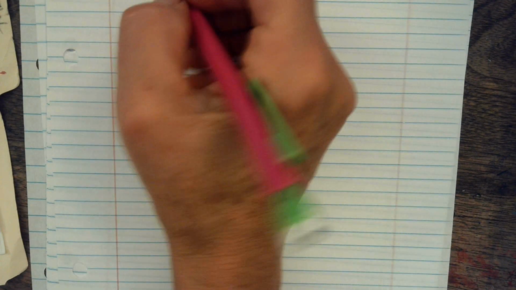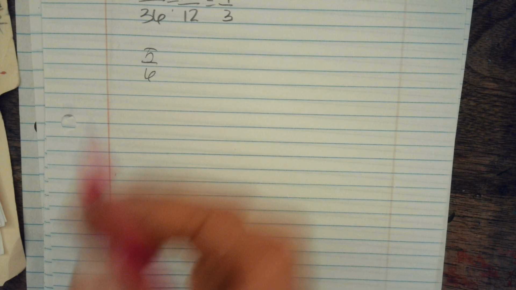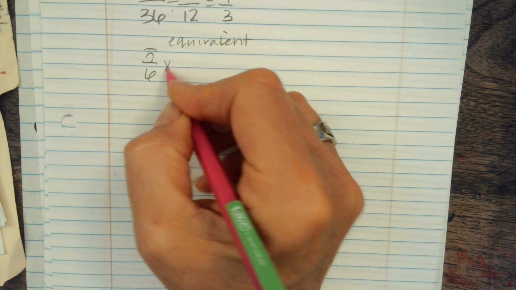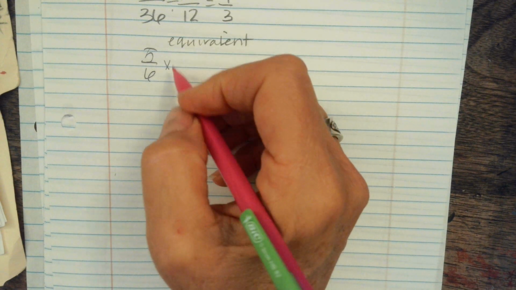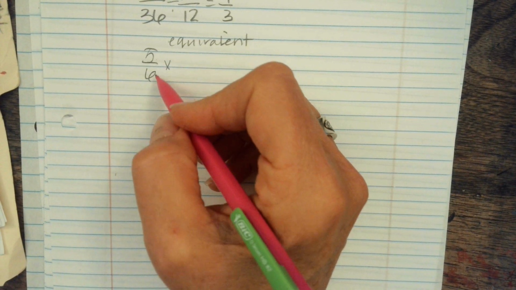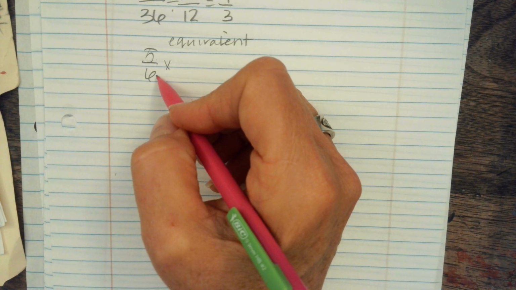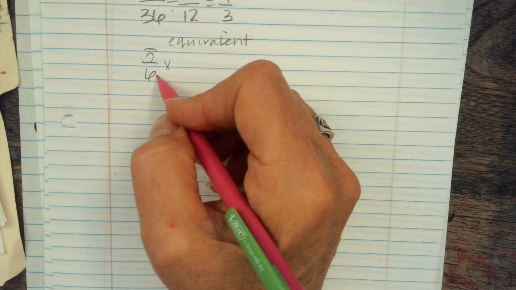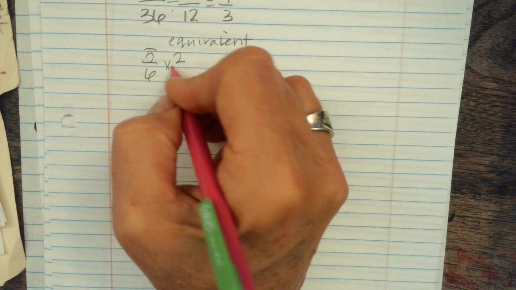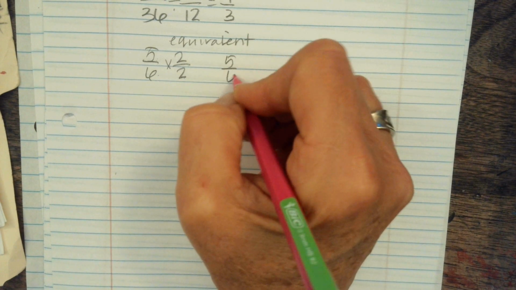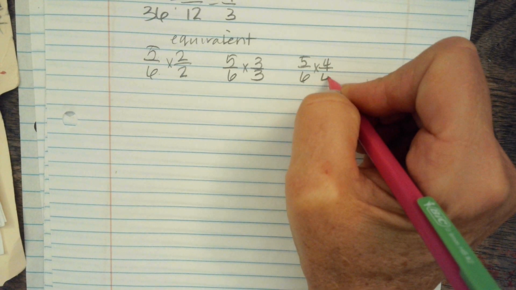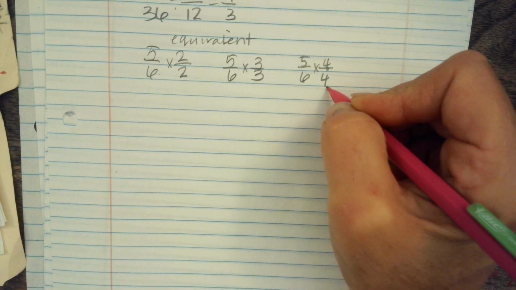All right, to find equivalent fractions, they are saying 5/6. To find an equivalent fraction, you can do two things. You can multiply up or you can divide down, but you can only divide down if the numerator and the denominator both have a common number. Does 5 and 6 share a common number? No. So we can only multiply up, and you can multiply up by any number you want.